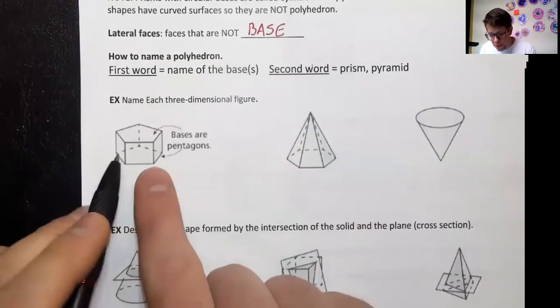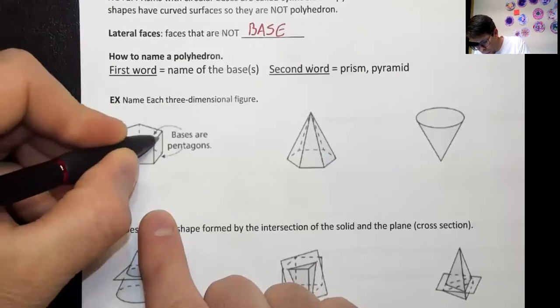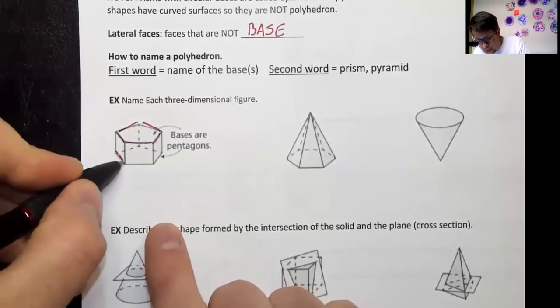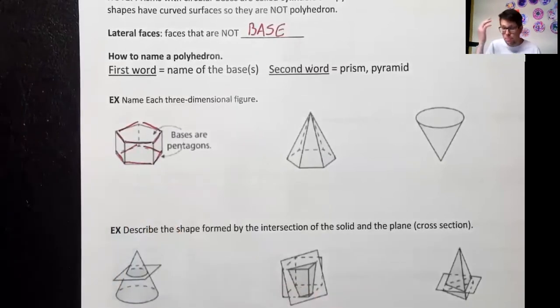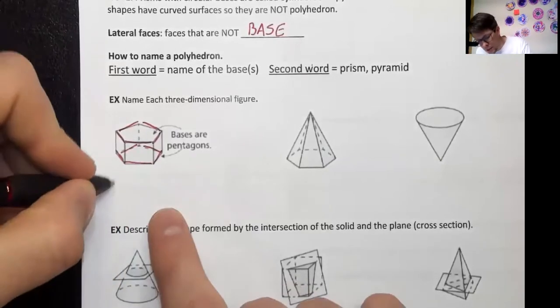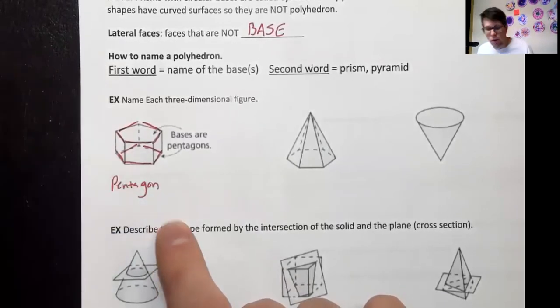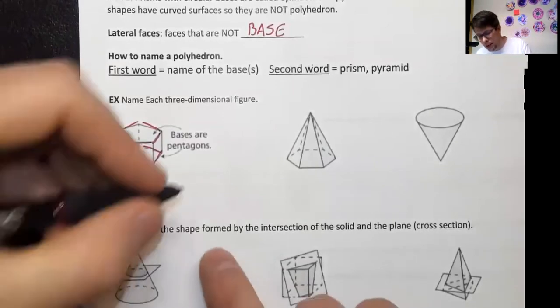So for our first picture right here, if you take a look, we have a base that we can spot up here at the very top, and it's not a rectangle or a triangle, and it has a matching same shape down here on the very bottom. That base shape is a pentagon. So that is definitely going to be something that we're going to want to talk about and other people are going to want to hear about. So we're going to make sure that we include that as part of our name. It has two bases and the lateral faces are rectangles, which makes this a prism.